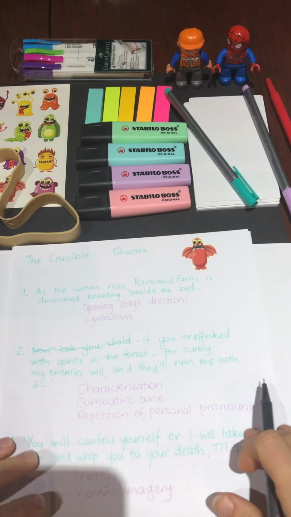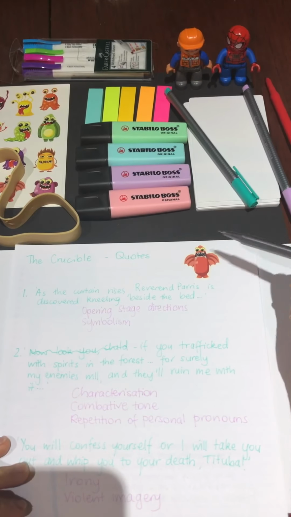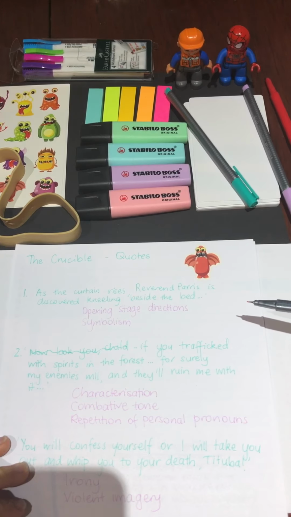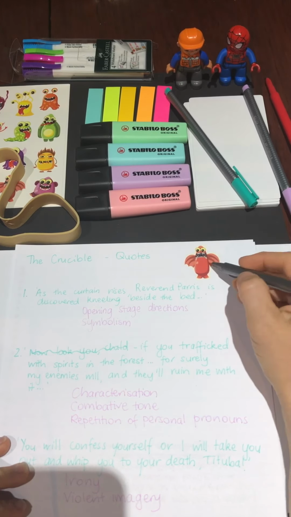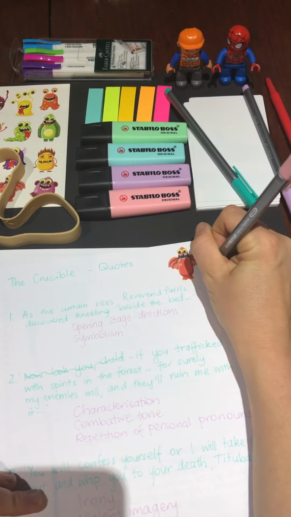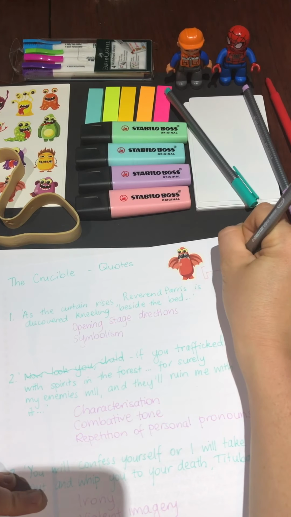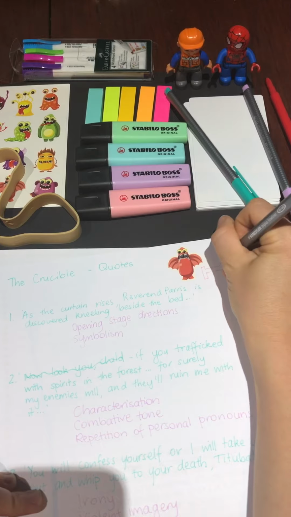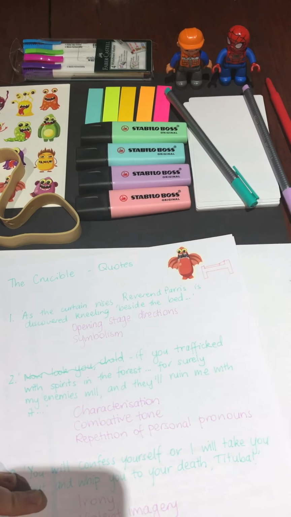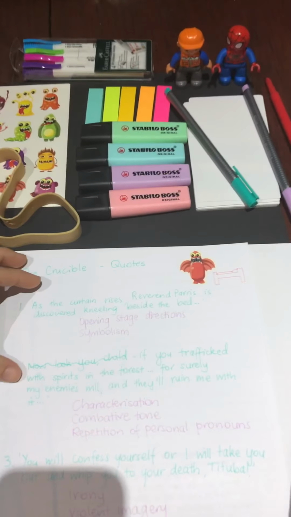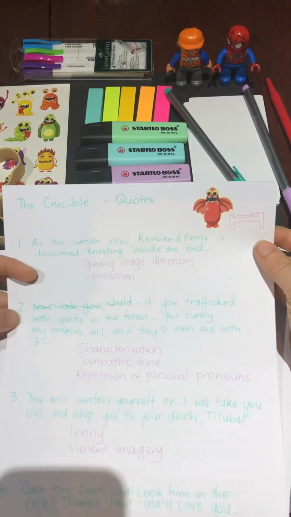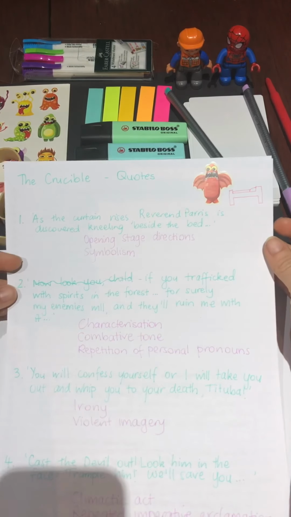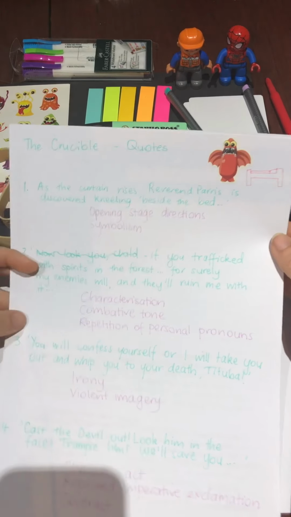Okay, so as the curtain rises, Reverend Paris is discovered kneeling beside a bed. My first one I need to remember is that he's kneeling beside a bed. As the curtain rises, Reverend Paris is discovered kneeling beside a bed. So my monster is next to a bed. You're about to see my terrible artistic abilities. Okay, there's the bed. And I need to remember that it's the opening stage direction. And then I'm going to talk about symbolism as well.